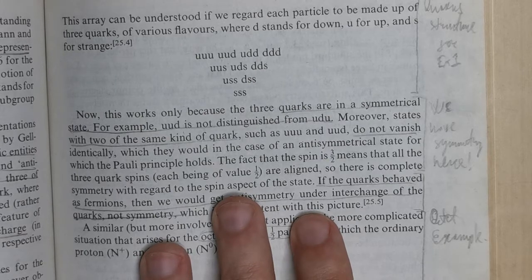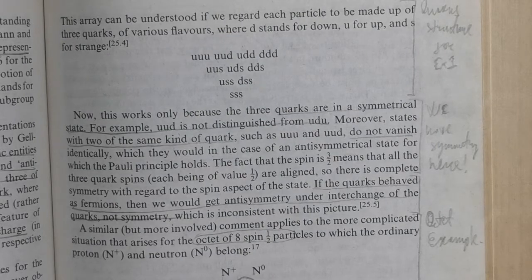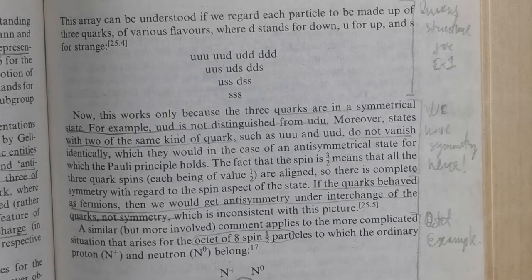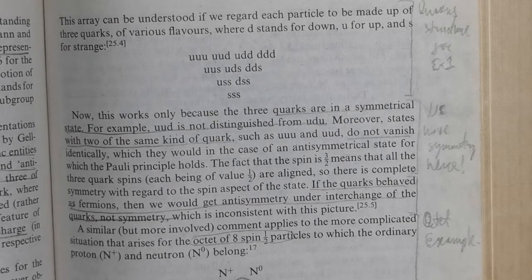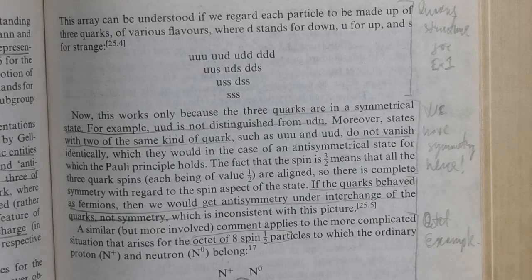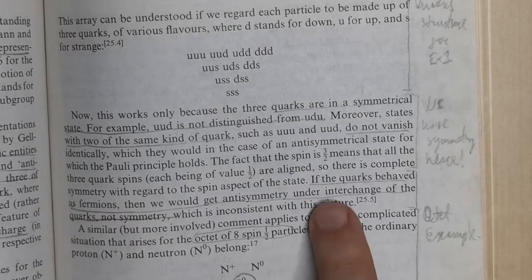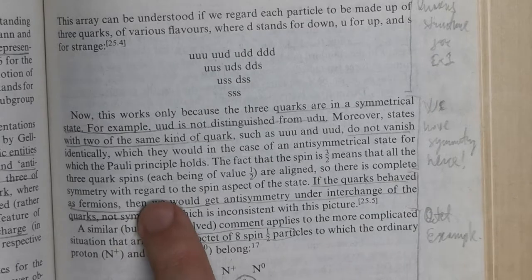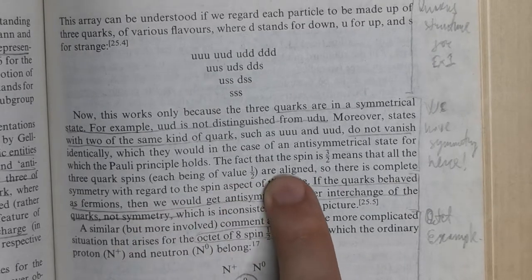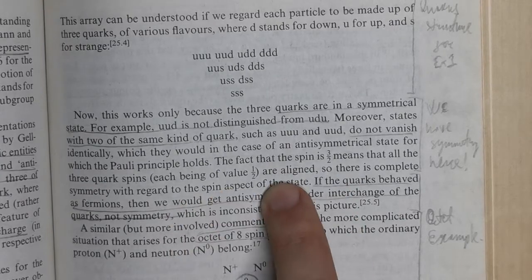And because of that, it seems that from the experiments, they implied that quarks should actually be symmetrical instead of antisymmetrical. But still, that should have spin 3/2, because those particles all had spin 3/2, and spin 3/2 means that all 3 quark spins, each being of value 1/2, are aligned symmetrically, so there is a complete symmetry with regard to the spin aspect of this state.